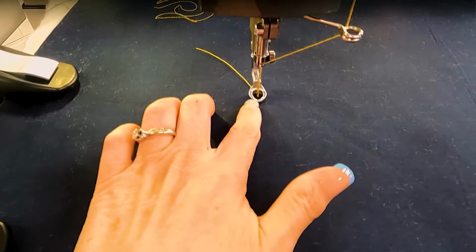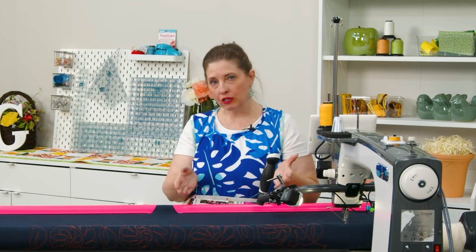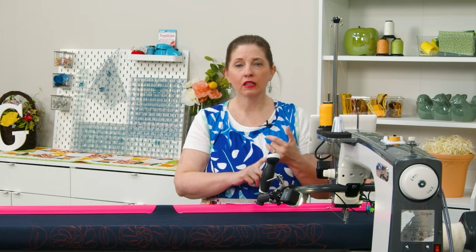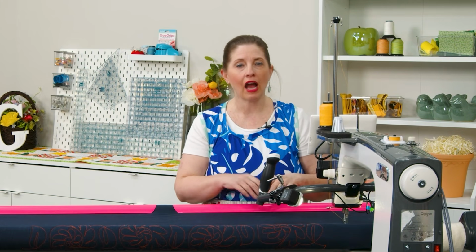So now that we've practiced it, let's head over to our practice quilt and we're going to stitch out some basic swirls. I'm going to be using the regular hopping foot for this one, and as a reminder, be sure that you clean your machine, oil it regularly, and check your hopping foot height before getting started.